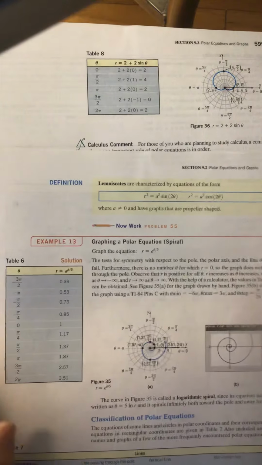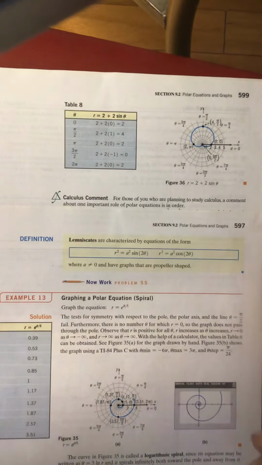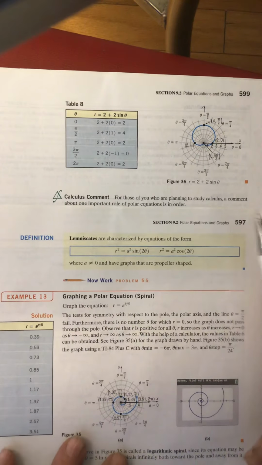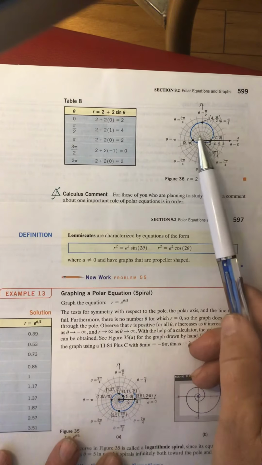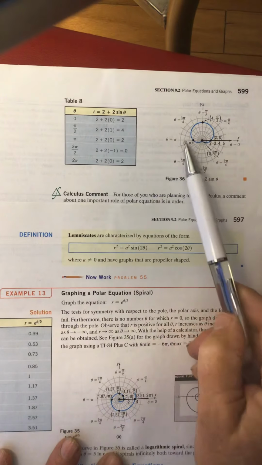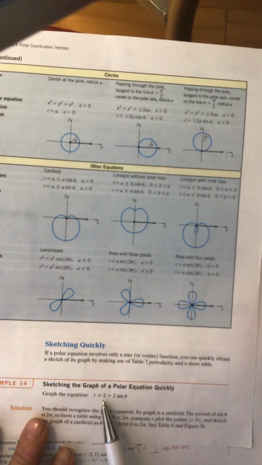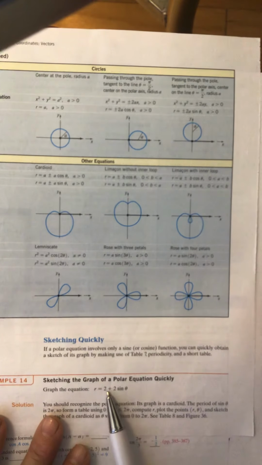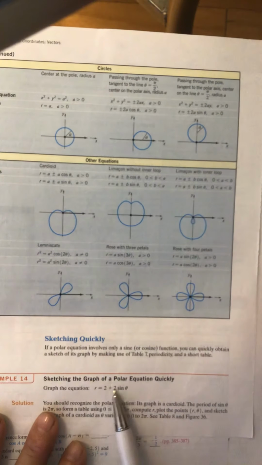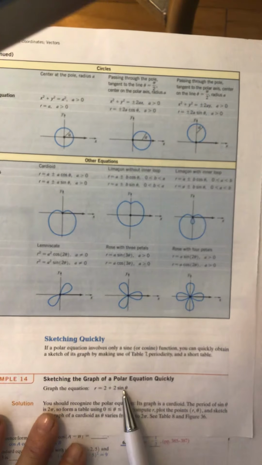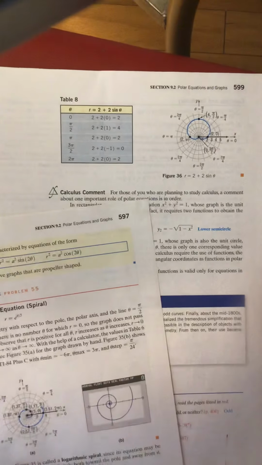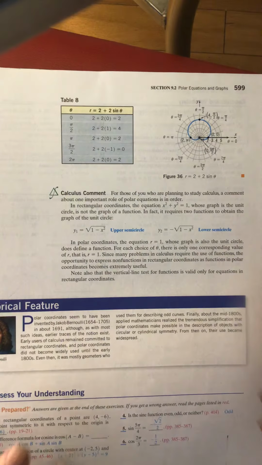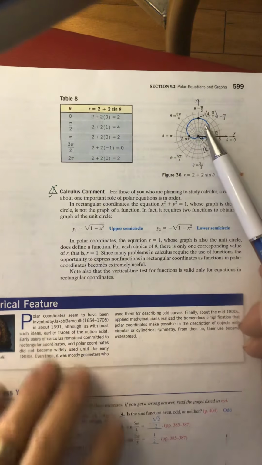One last picture. If it's not a shape that I know, here's the one I was just showing you. I don't need to plot all these points because I have recognized it as 2 plus 2 sine theta. The biggest the distance could be is 4, because the biggest the sine can be is 1, so 2 plus 2 times 1. That happens at pi over 2.